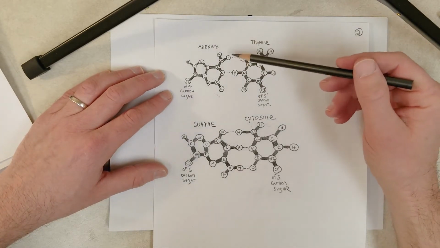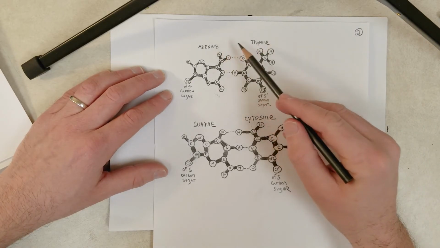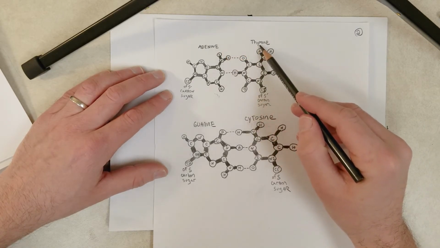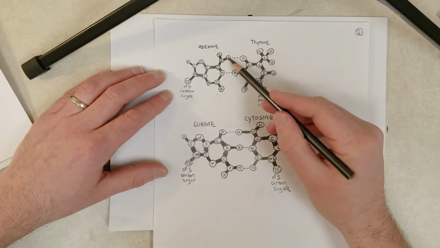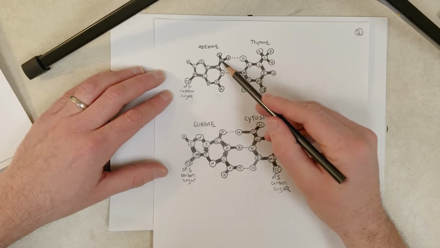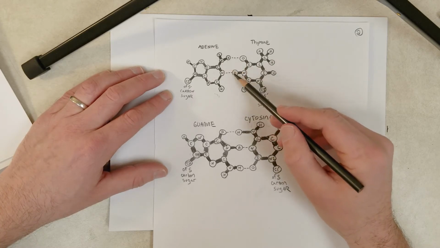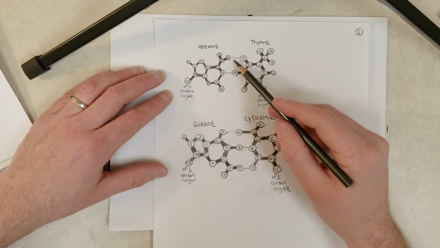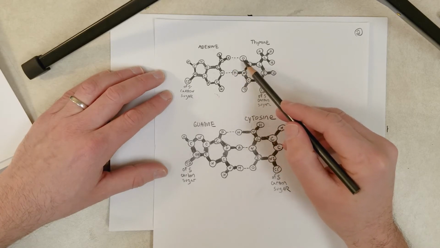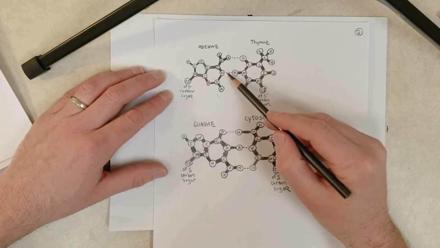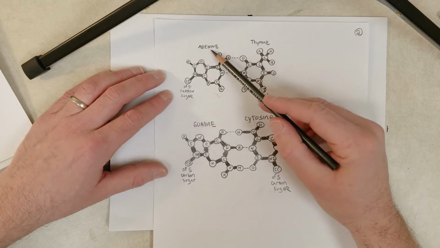Now, what I wanted to point out with this diagram is that adenine pairs with thymine in DNA, and we can see the two hydrogen bonds here. In each case, we have a hydrogen covalently bonded to a nitrogen. There's one here, and there's one here. Those hydrogens are hydrogen bonded to an atom in the other molecule. This one is hydrogen bonded with this oxygen, and this one is hydrogen bonded with this nitrogen here. So we have two hydrogen bonds formed between adenine and thymine.